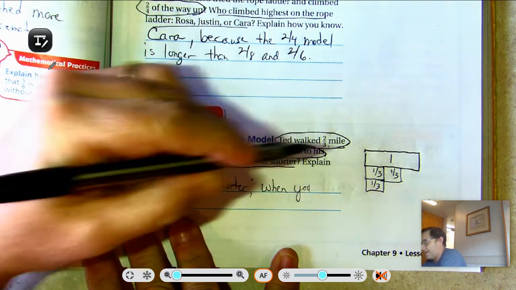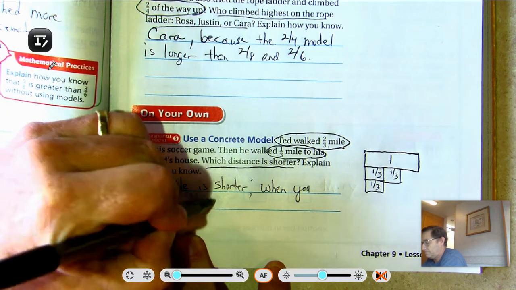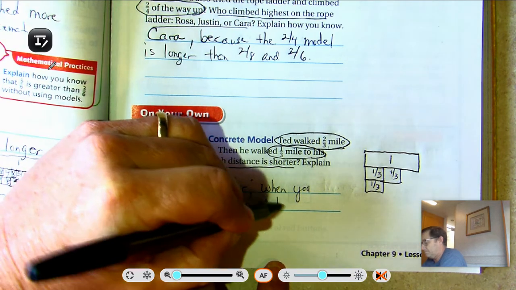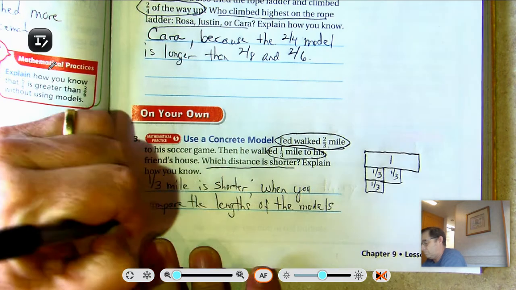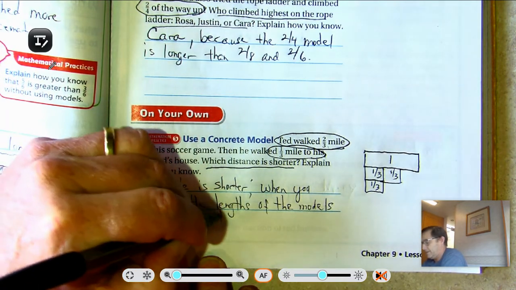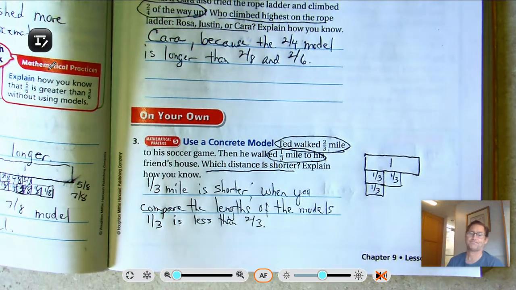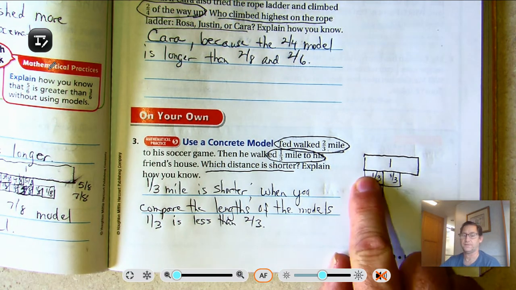And you compare the lengths of the models, one-third is less than two-thirds. So just looking at this, one-third is shorter than the two-thirds.